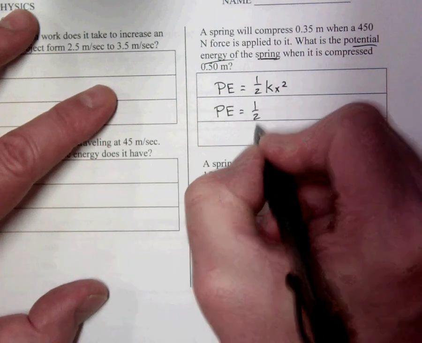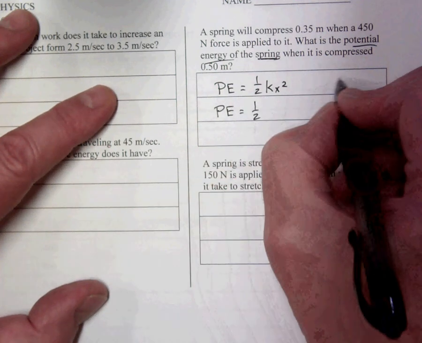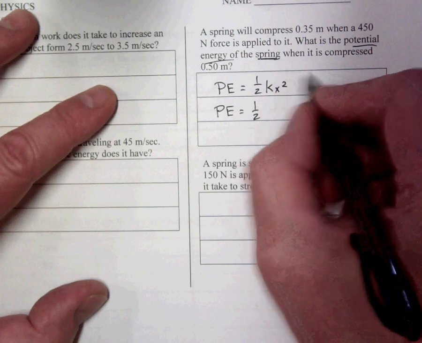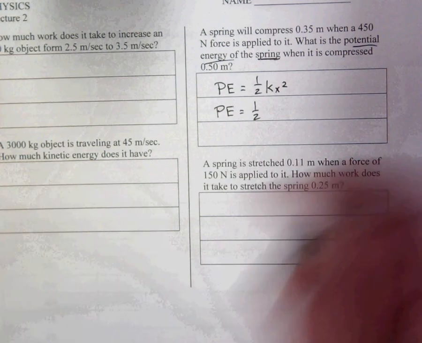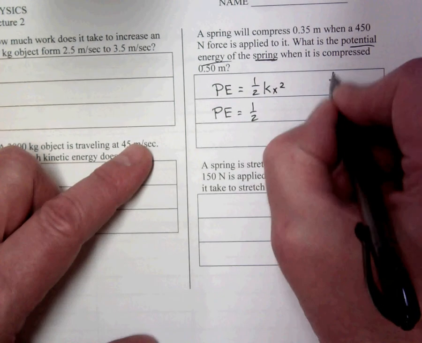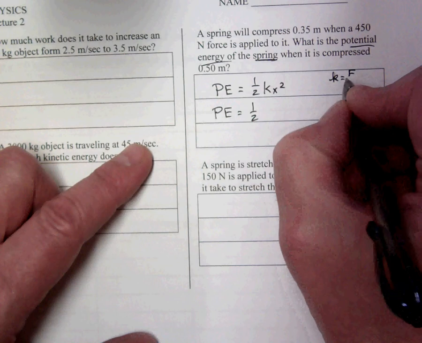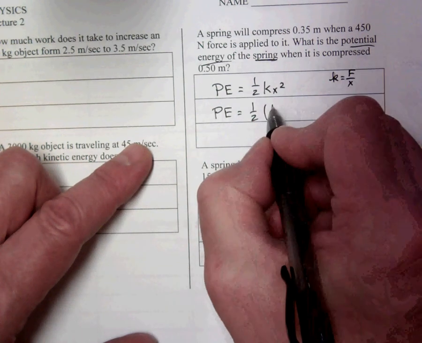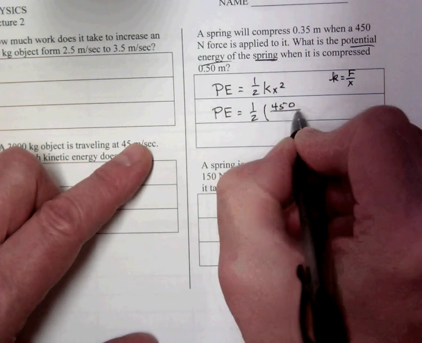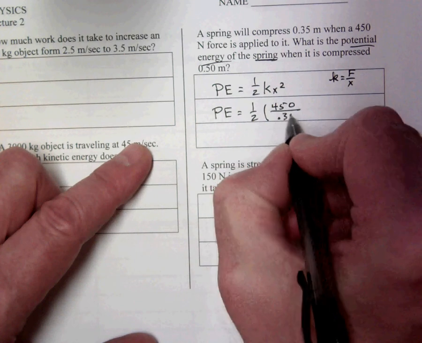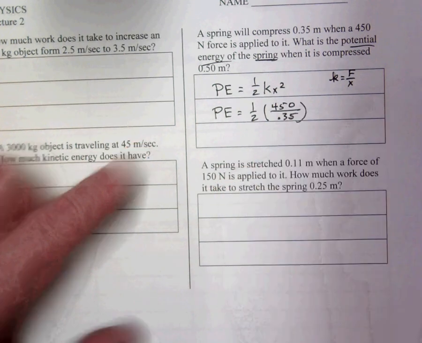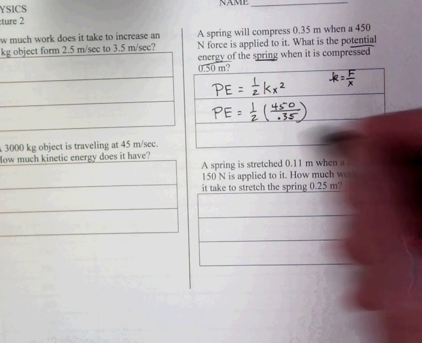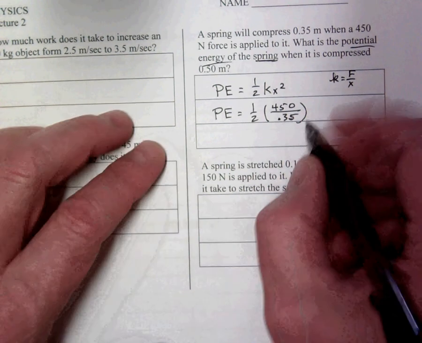And you're thinking, I do not have k. Well, just remember that k is your spring constant, which is a force. So k is equal to F over x. So we can look, that's 450 over 0.35. So there's how we found the spring constant. You may just have it over to the side, or I'm just putting it in the middle.